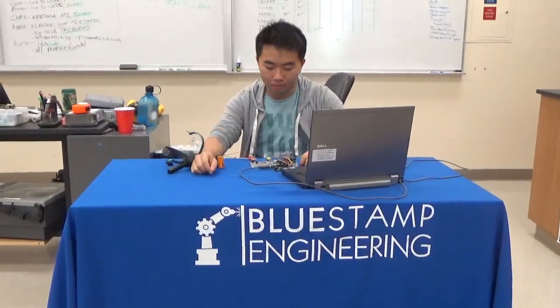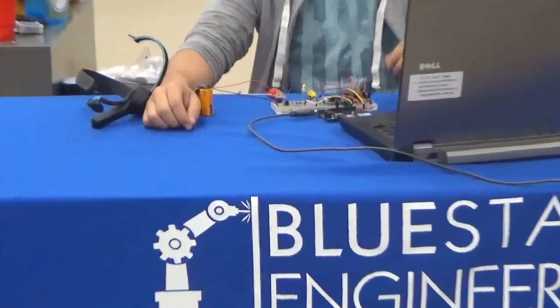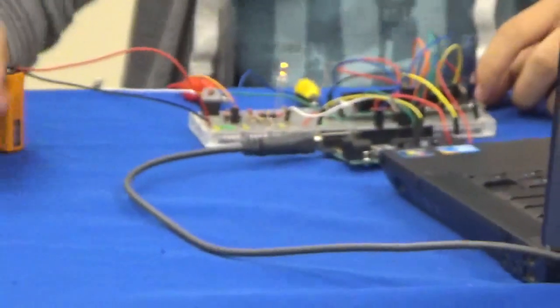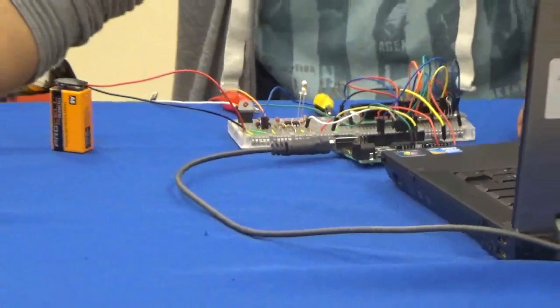Hi, my name is Ethan, and this is my second milestone for my project. My project is an EEG and EKG combined display onto an LCD screen. An EKG is an electrocardiogram, which is something that can graph your heartbeat.